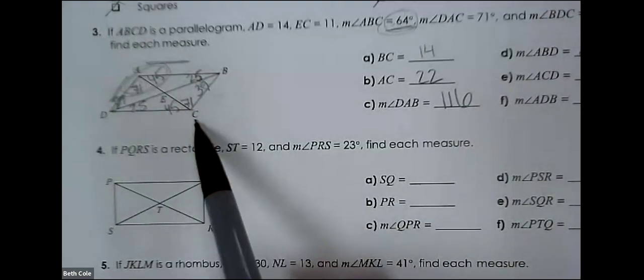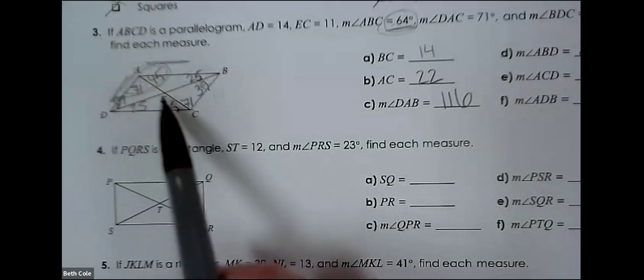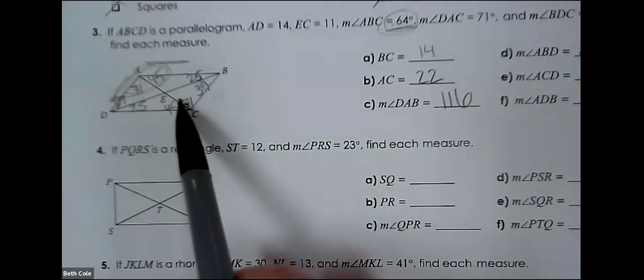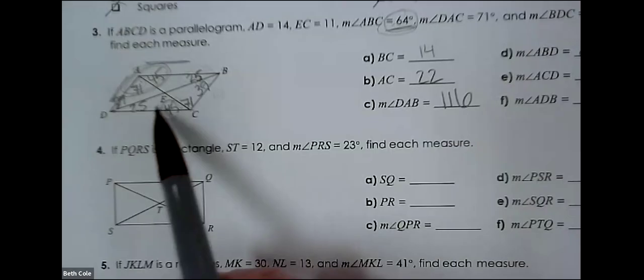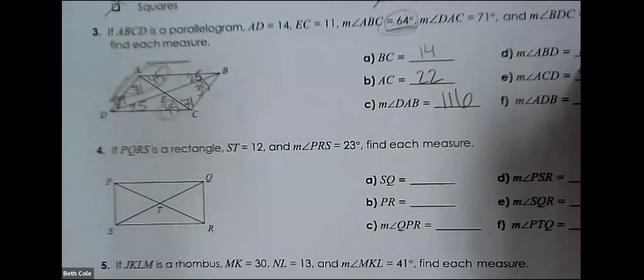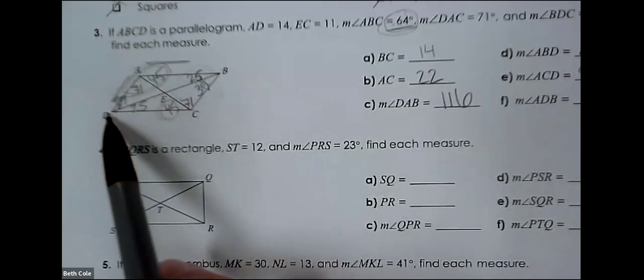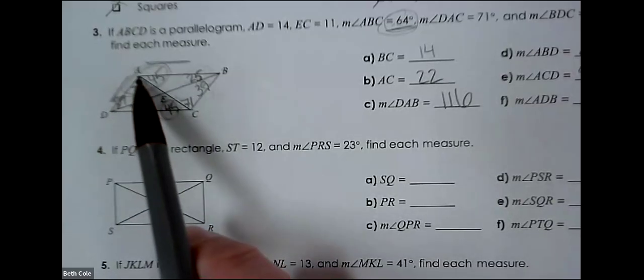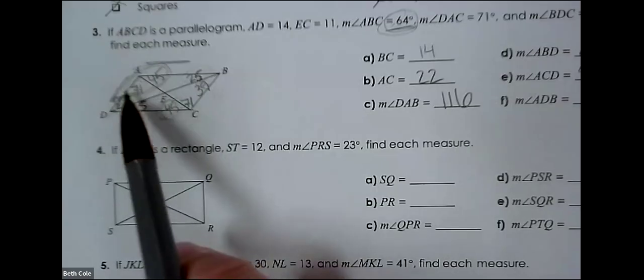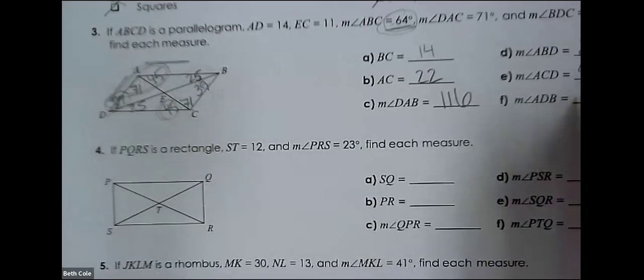All right, A, C, D. So just connect them from A to C to D. The one next to that. So 45. And then last one, A, D, B. So just connect from A to D to B would be this one, which is 39.